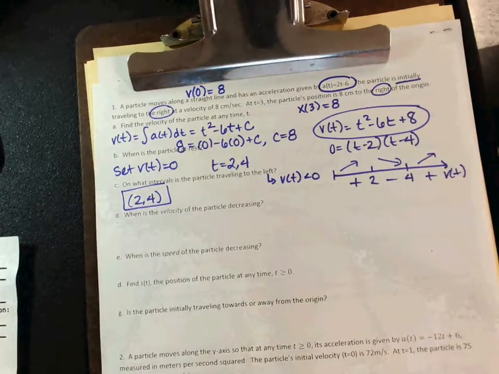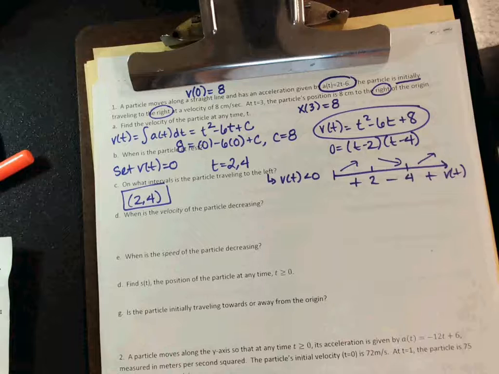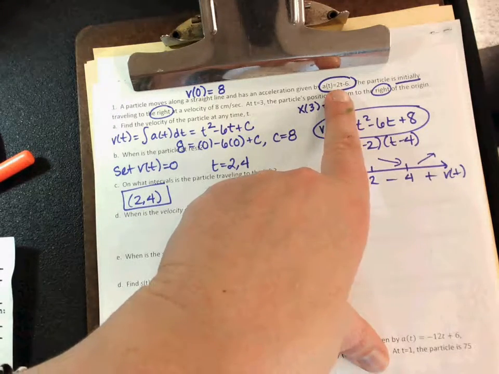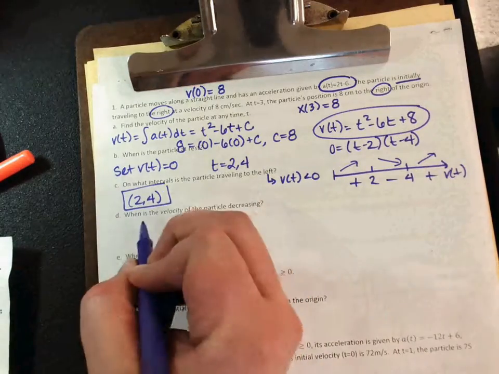Very good. Okay, next one says, when is the velocity of the particle decreasing? Well, if velocity is decreasing, what does acceleration have to be? Negative. Now, question, do I need to take the derivative to know what acceleration is? What did they give me at the beginning? They already gave me acceleration. So I don't really even have to find it, I already have it. So set it equal to 0.